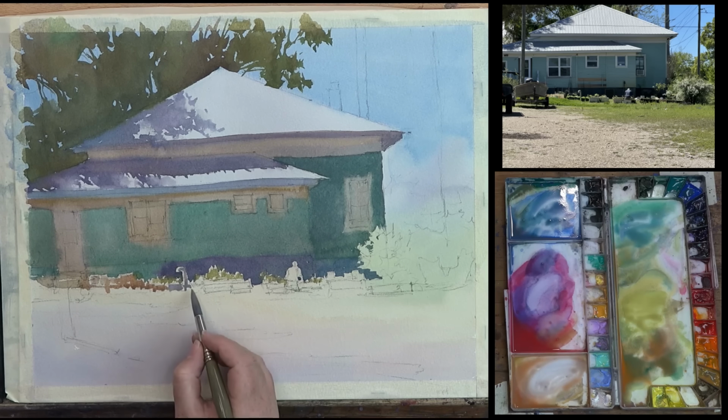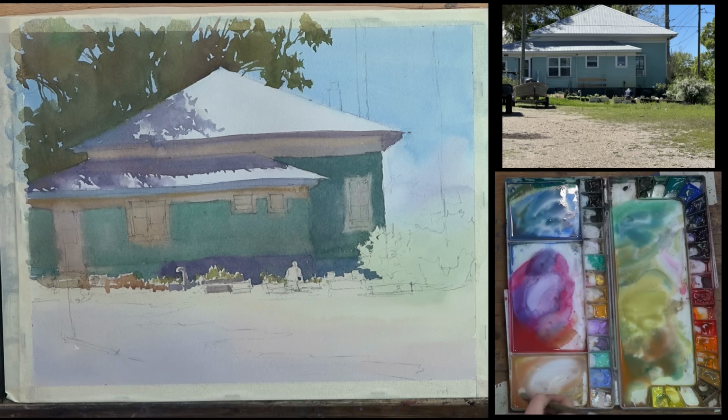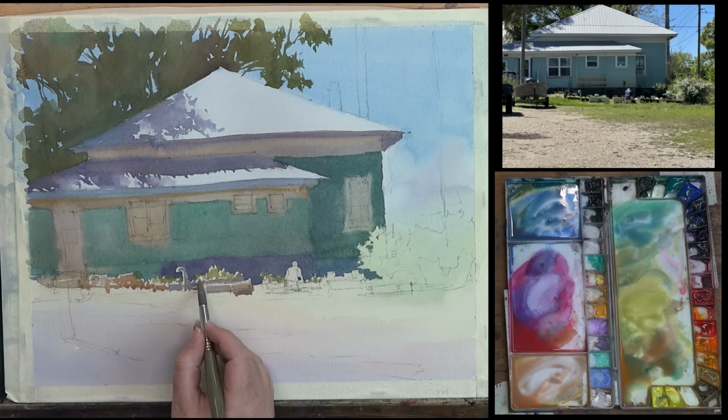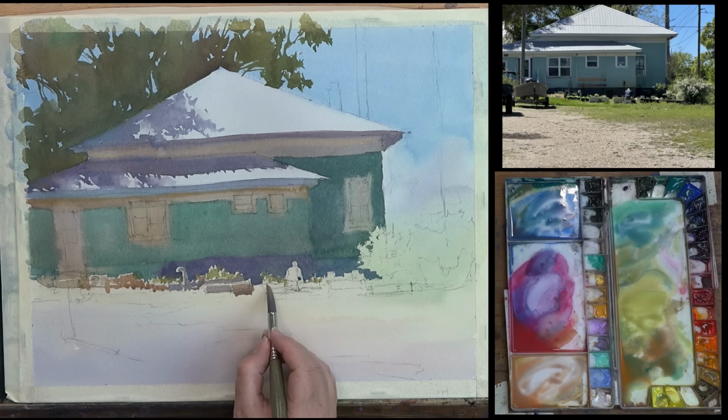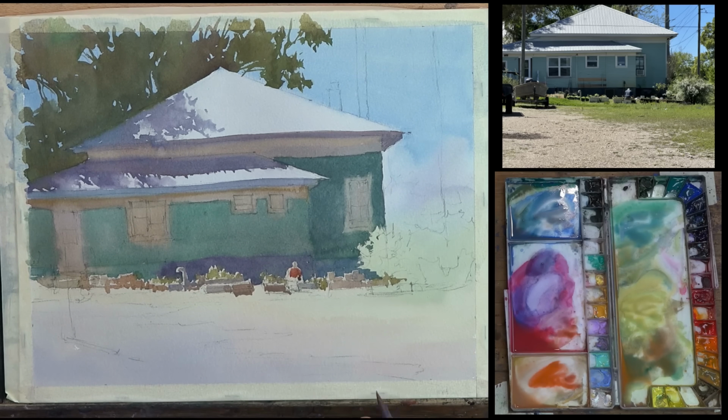Now, with the garden area and those boxes, notice how I have highlighted areas. So I painted just up to that darker shape. So I have those little white highlights there, and that's a hard edge for sure. And backlighting like this is really nice for that because it gives you that nice rim light.